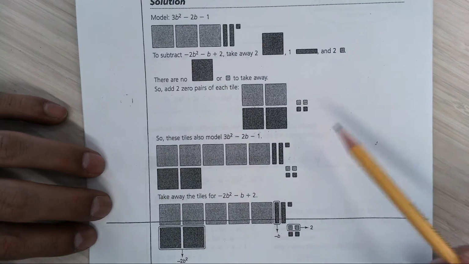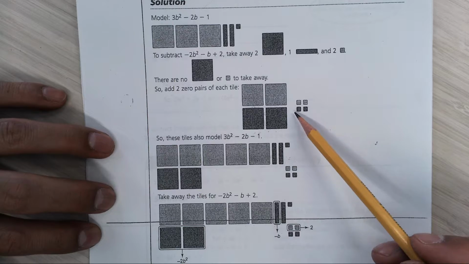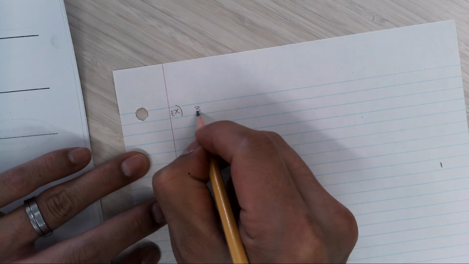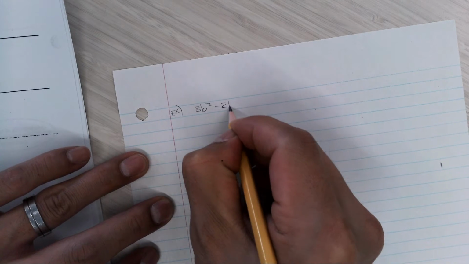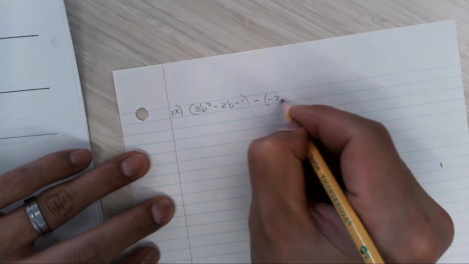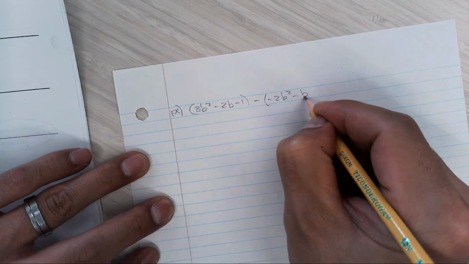Okay, so actually, why don't I just do that now? Here's the original question. So this is with tiles: 3b squared minus 2b minus 1 minus negative 2b squared minus b plus 2.